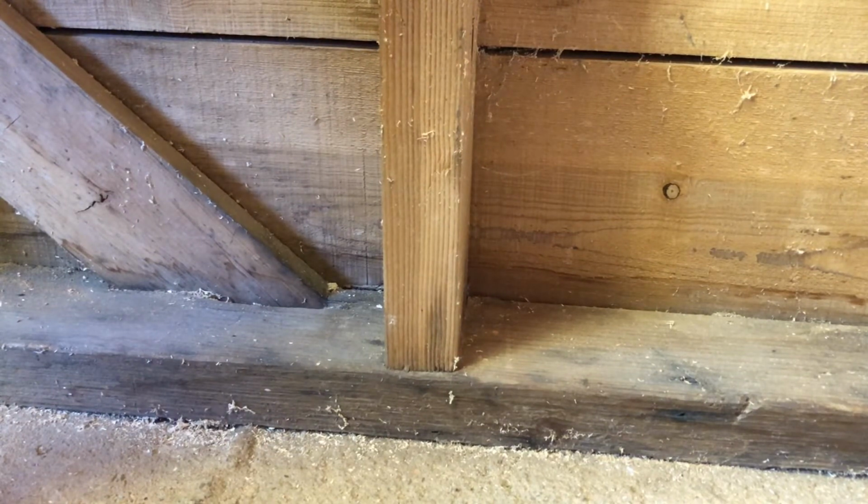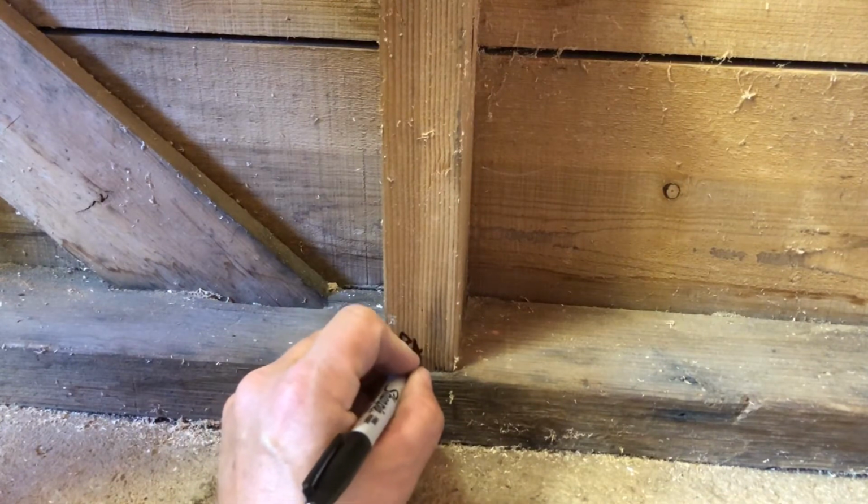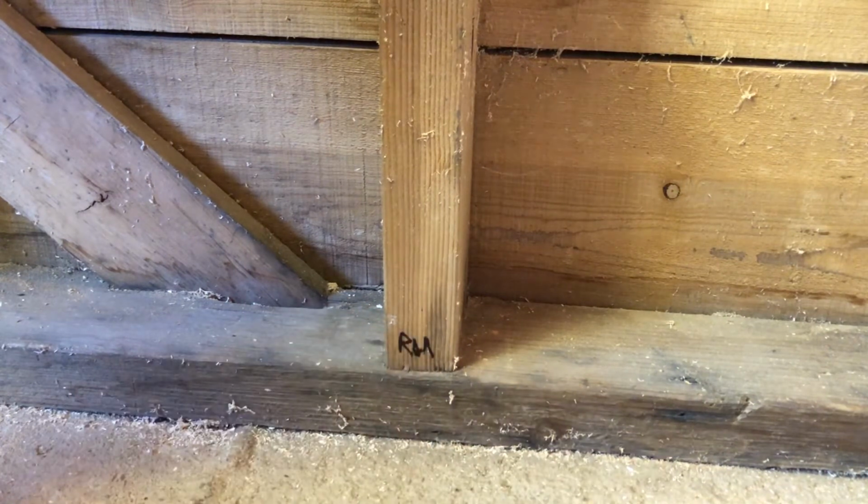So I'm gonna actually go ahead and take a Sharpie and write my initials at the bottom of the stud at the 8 foot section and do the same thing at the 17 foot section. I'm gonna take a couple of pictures, one at each end. This way I'm going to include that as part of my documentation of where I actually treated.